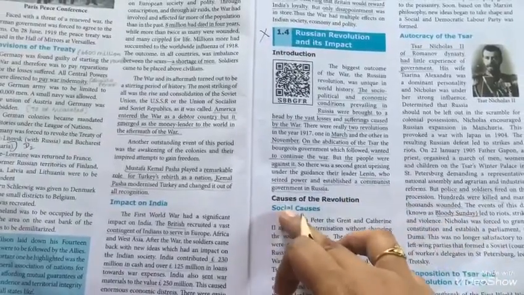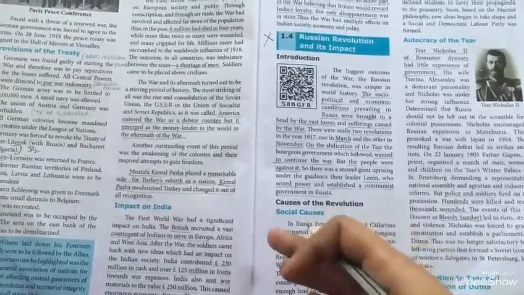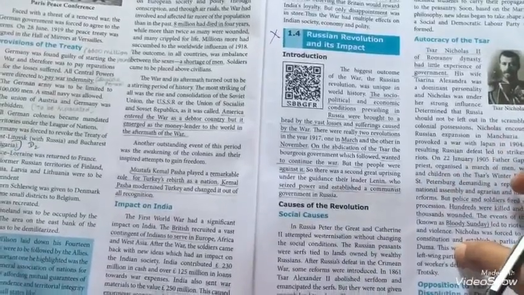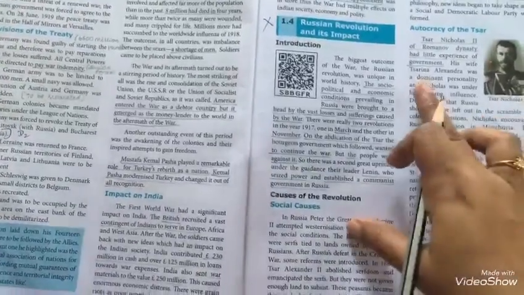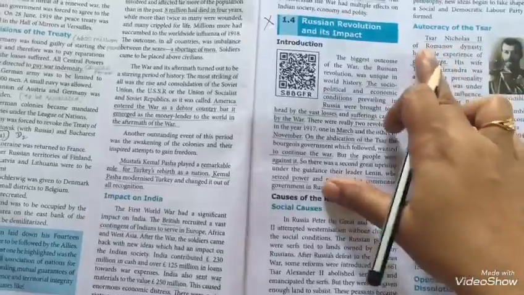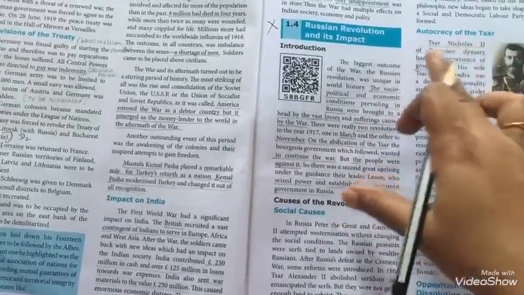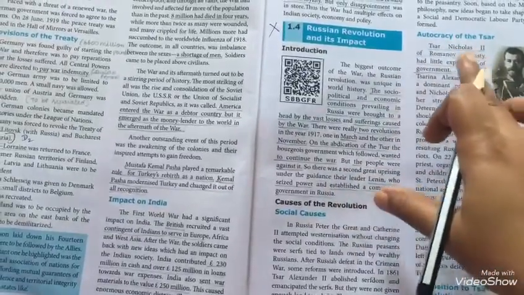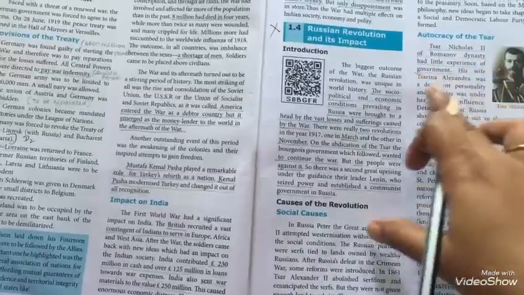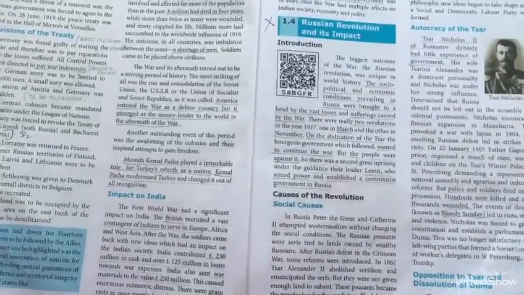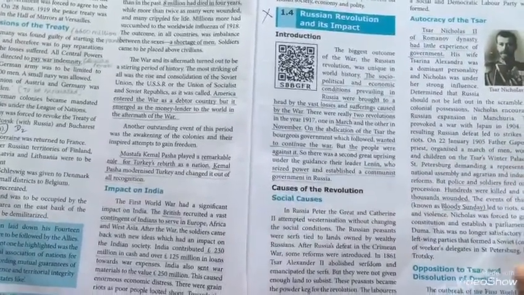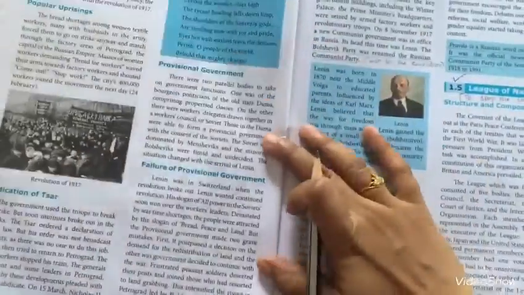Okay, so after that, causes of the revolution, that is social and revolutionary causes. And the next heading is autocracy of the Tsar, that is Tsar Nicholas II of the Romanov dynasty had little experience of government, and these are all the things about him. Okay, we'll move to the next part.